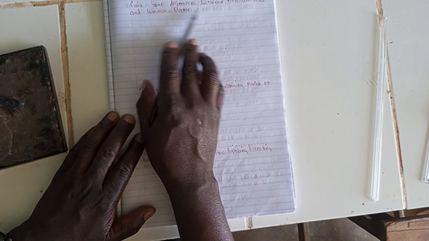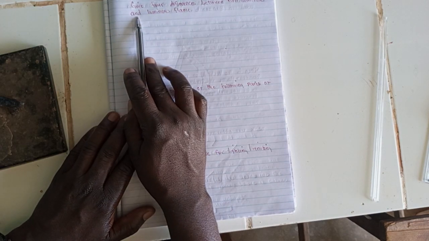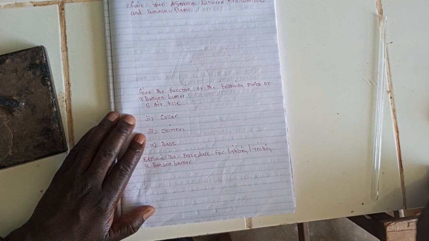Give four differences between luminous and non-luminous flame. We can use a table here.